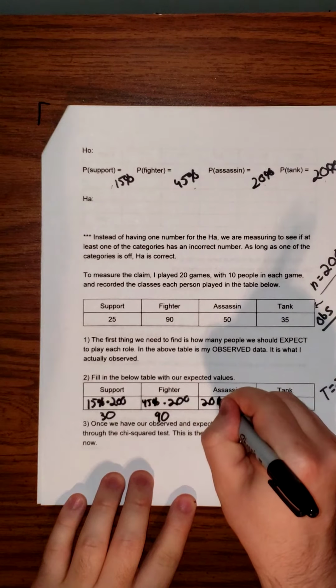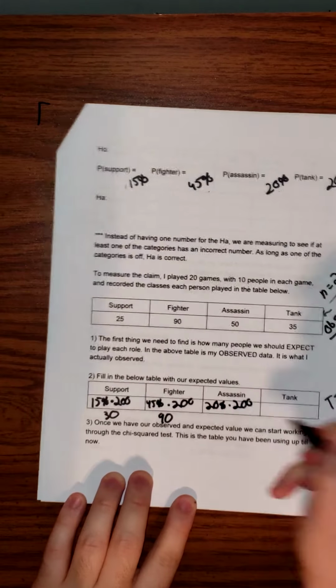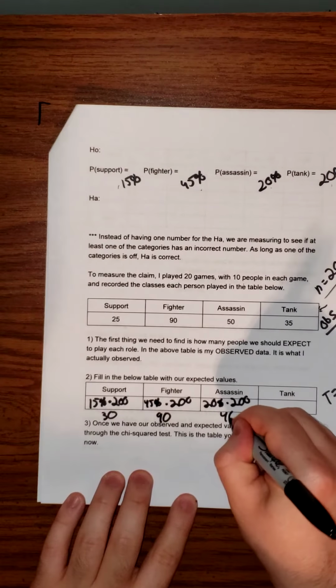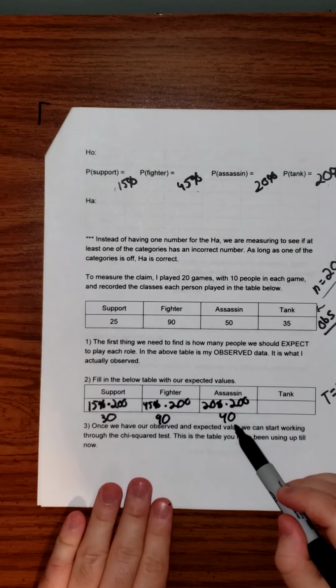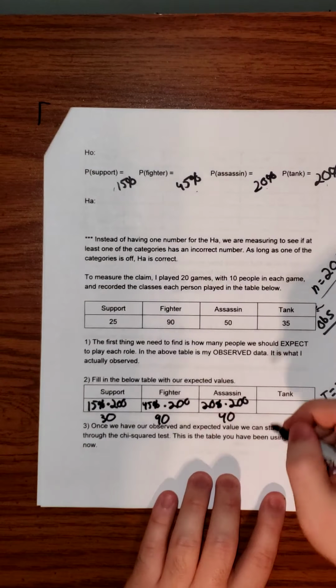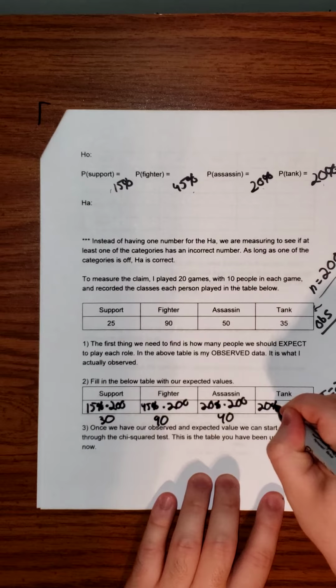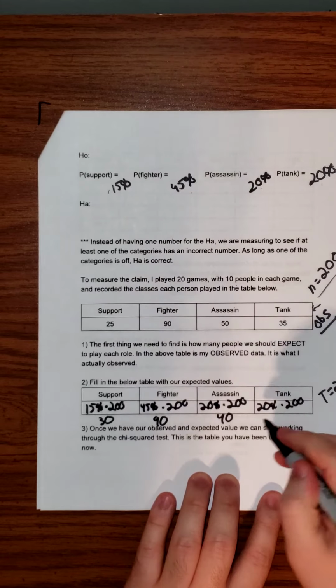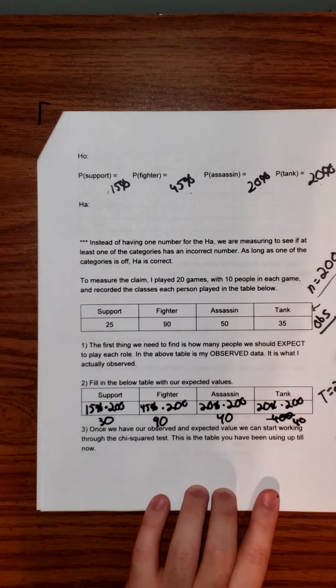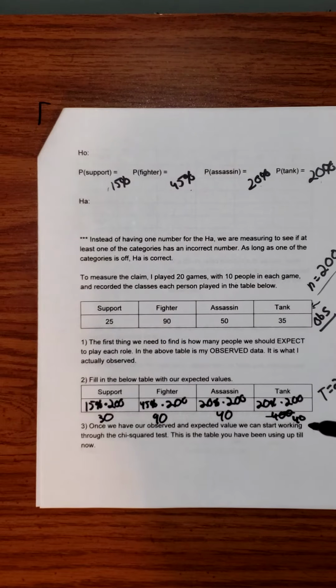So you take 20% of 200. 0.2 times 200 is 40. I should have only seen 40 people play assassin. Instead I saw 50. Lastly is tank. 20% times 200, the same as assassin. I should have only seen 40 people play tank.